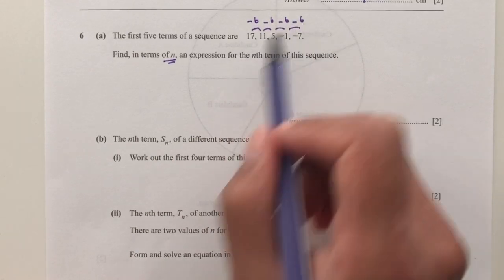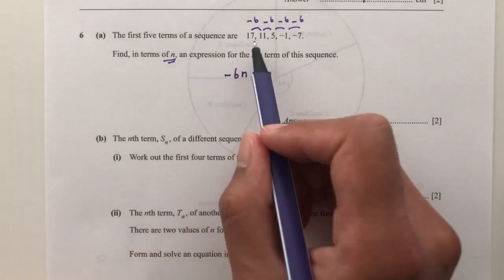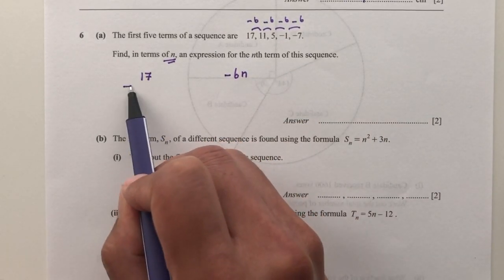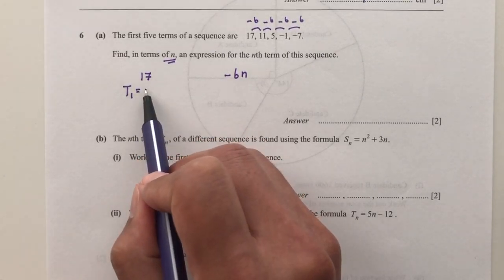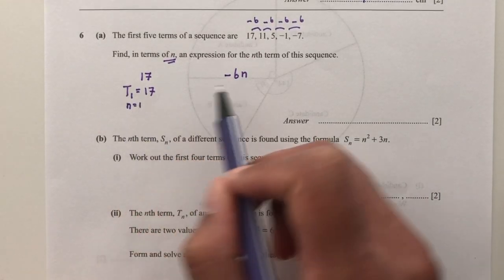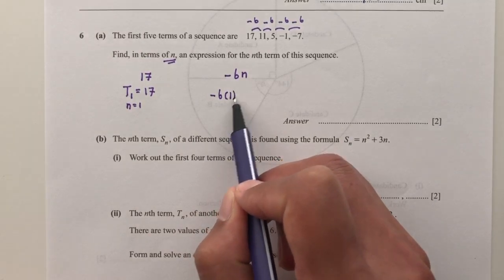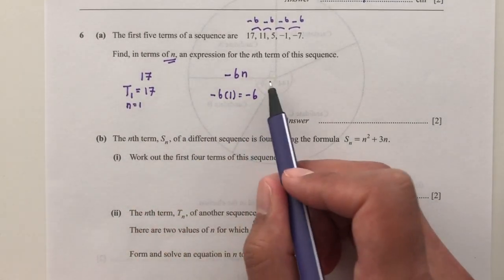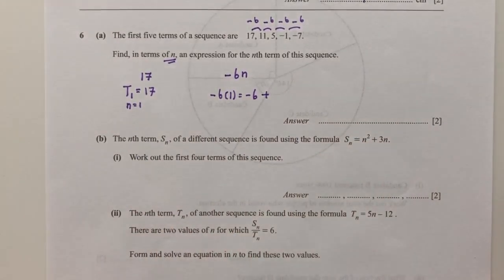Since we have minus 6 everywhere, we write down minus 6n. Now we know the first term is equal to 17. So T1 is equal to 17. 1 is basically the value of n equal to 1. So if you replace here, you have minus 6 times 1. That will be minus 6. But the real value is 17. How can you change minus 6 to 17? You have to add a number.